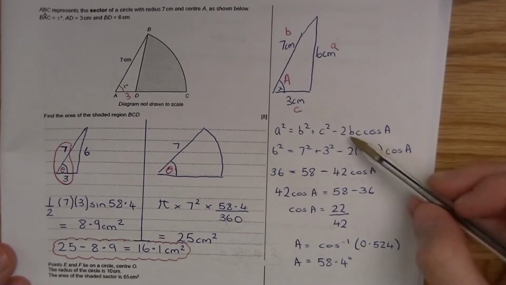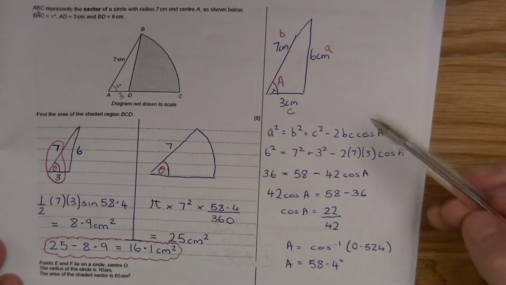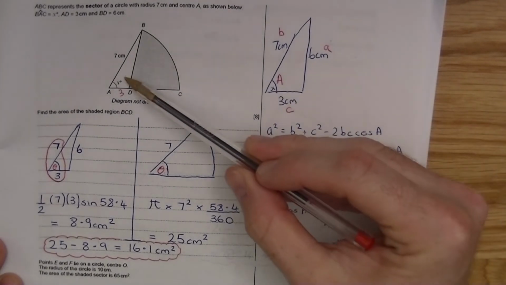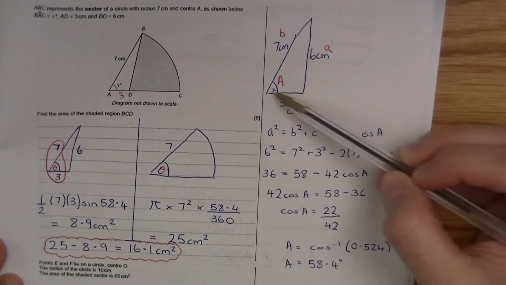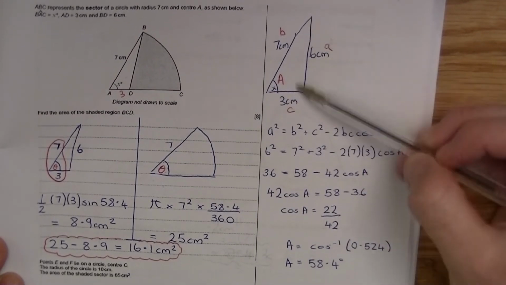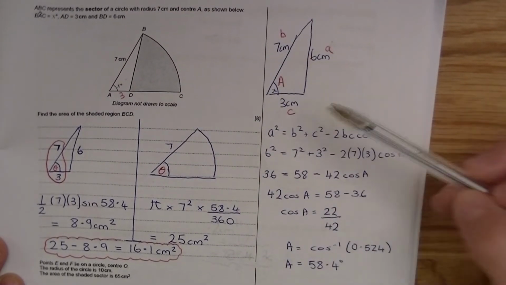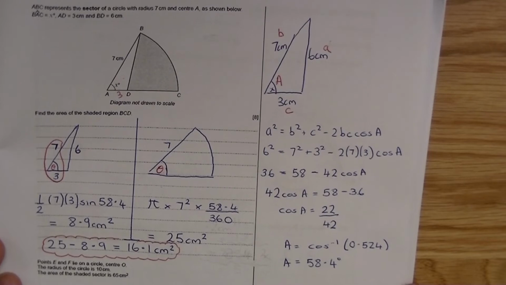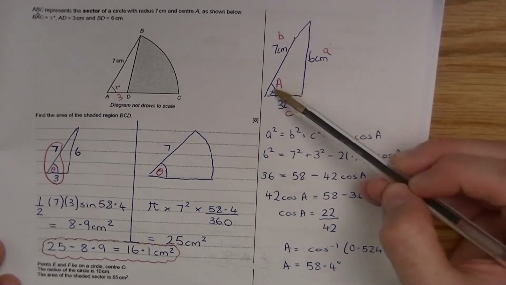Which is why over on the side here, 8 marks. I think they're being a bit unfair. I think it's worth a few more. I've drawn that triangle here, but we are told in the question how long this side is. AD is 3 centimetres. We're told this side is 6 centimetres, and the 7 is already on there, so we know 3 sides. And this is the very first time in this booklet that we're going to use the cosine rule to work out the angle.